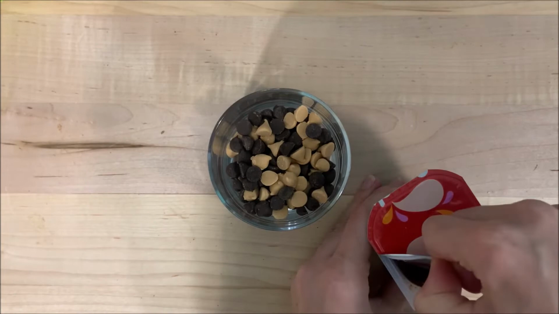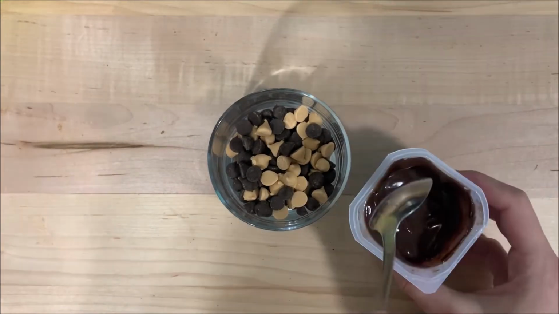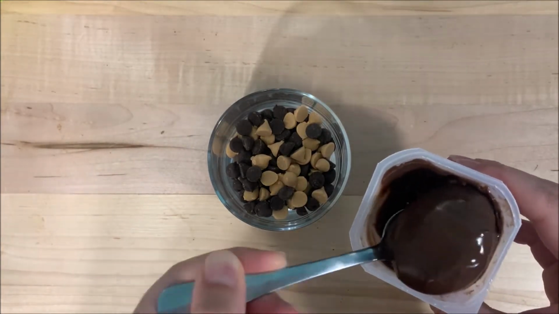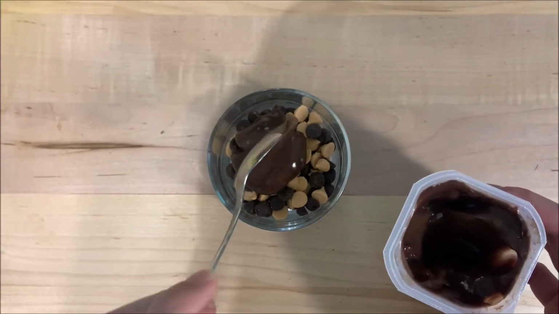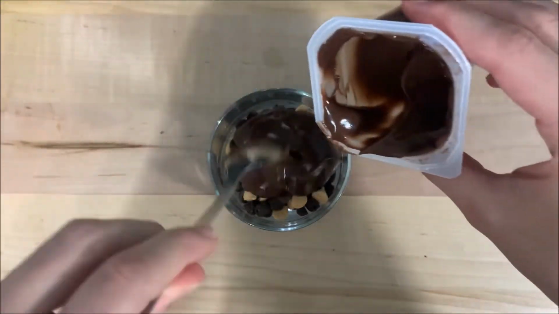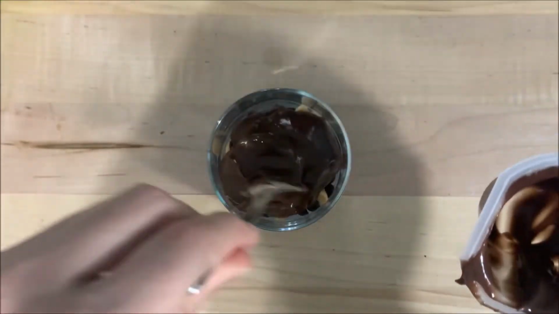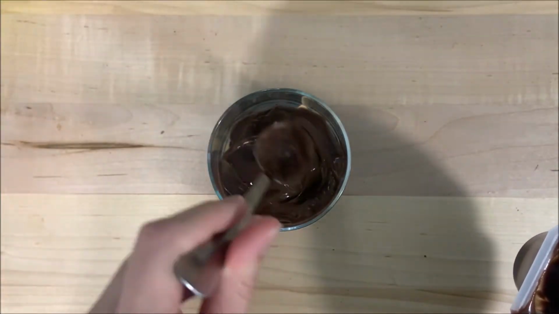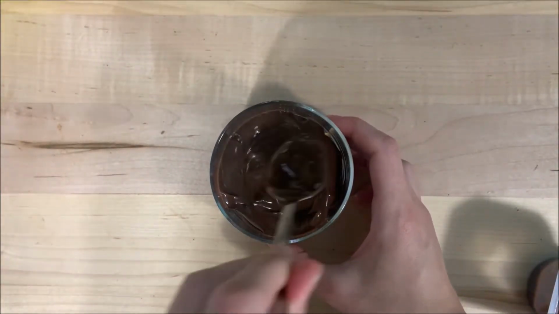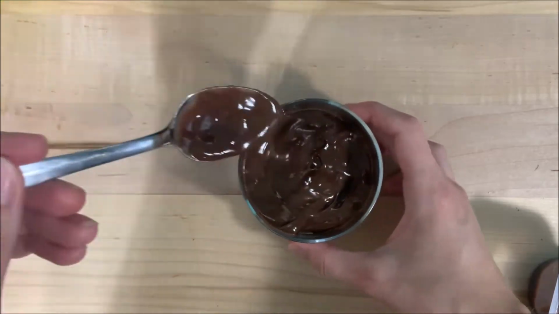So to represent this layer of soil, open up your chocolate pudding and spoon your chocolate pudding over top of the parent material, aka your chocolate chip mixture. You can then use a spoon to smooth it out nicely and let it sink down into the cracks.